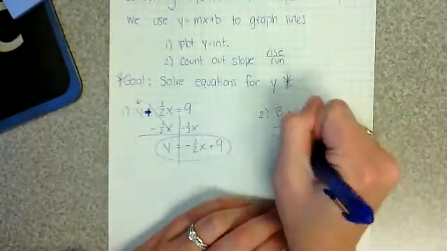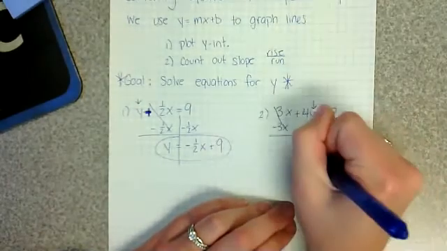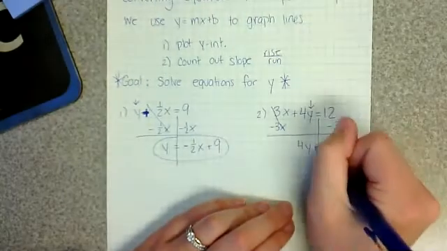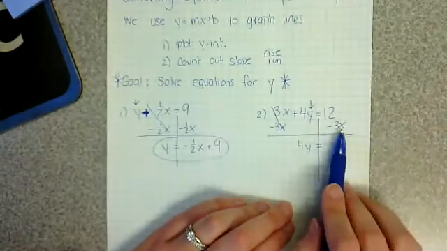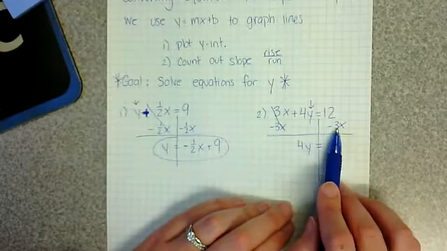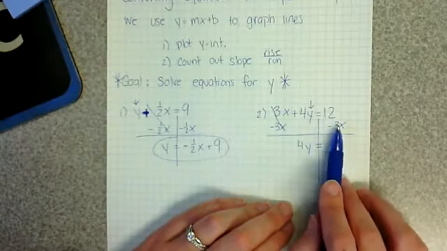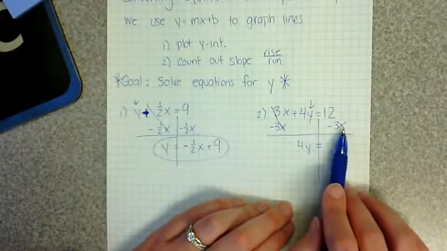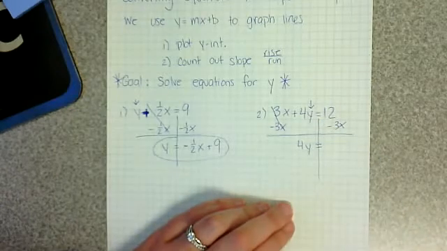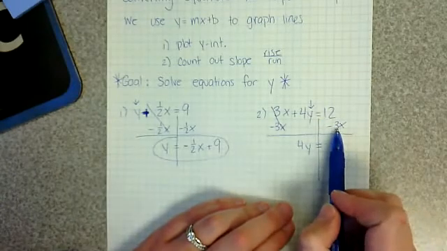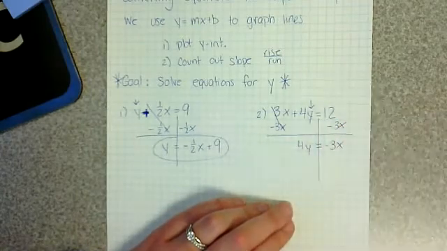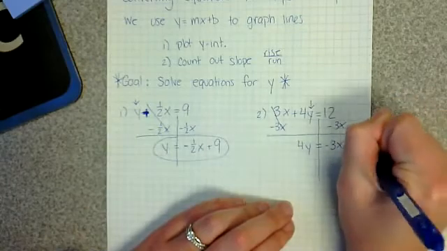3x minus 3x cancels out. 4y drops down. 12 minus 3x is not equal to 9x. You cannot put these together. These are not like terms. This has an x, this does not. It would be like trying to put together apples and ice cream, okay? Not the same thing. So I'm gonna drop down my negative 3x, and I'm gonna drop down my positive 12.